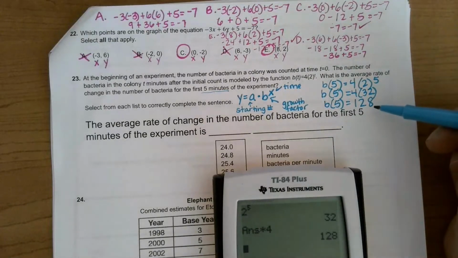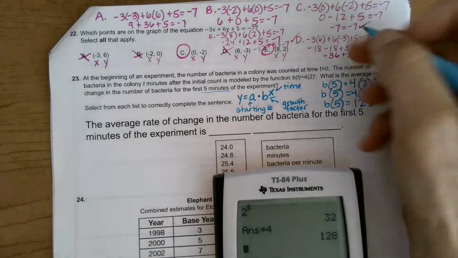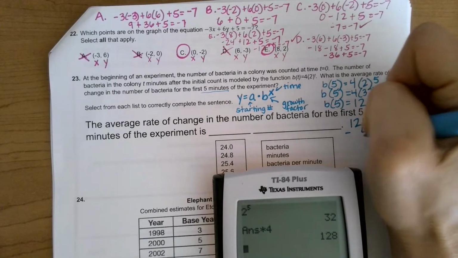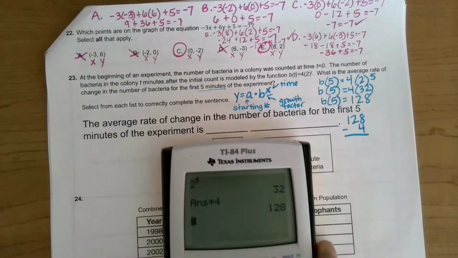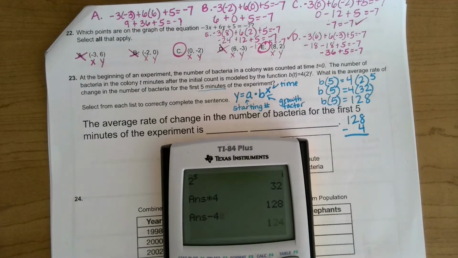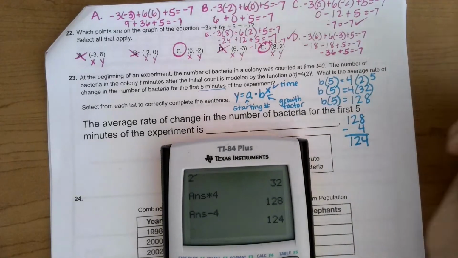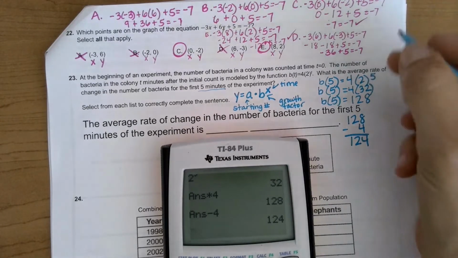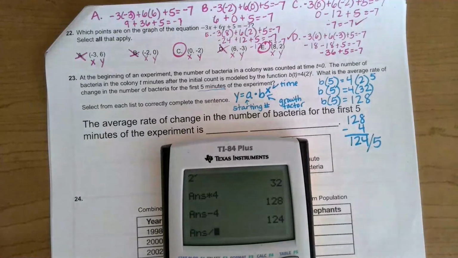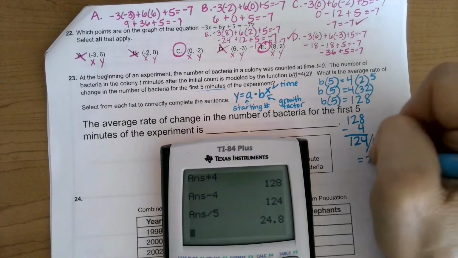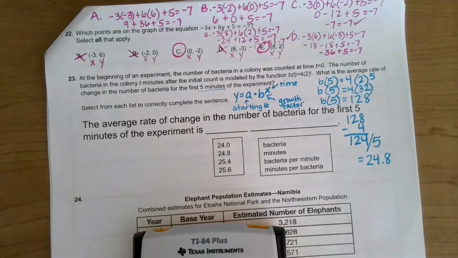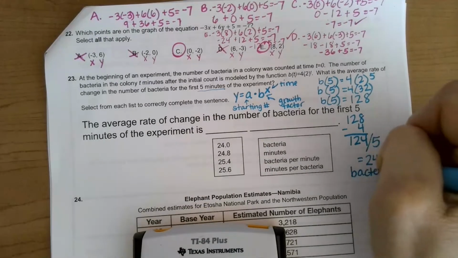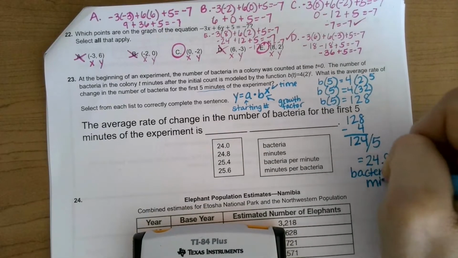We have to find the rate of change. So if it has grown by 128 bacteria, we need to subtract that first 4 because it started with 4 at T equals 0. So 128 minus 4 equals 124. So in the 5 minutes, it increased by 124 bacteria. So we want to get the average rate of change per minute. So we need to divide that by 5. And that gives us 24.8 bacteria per minute.